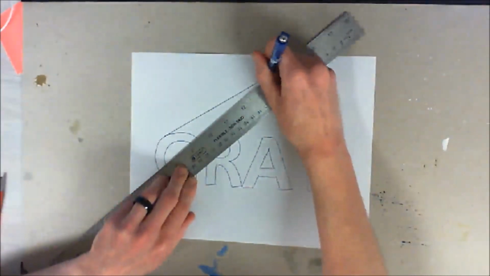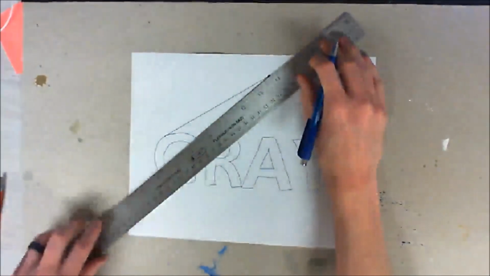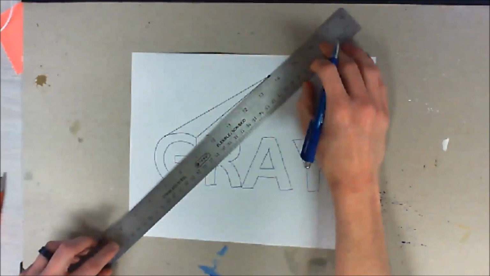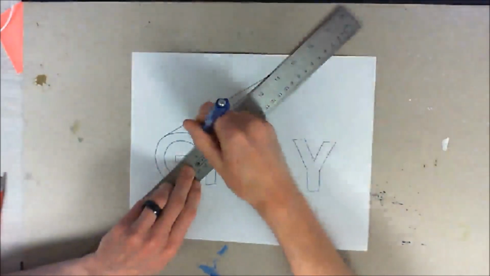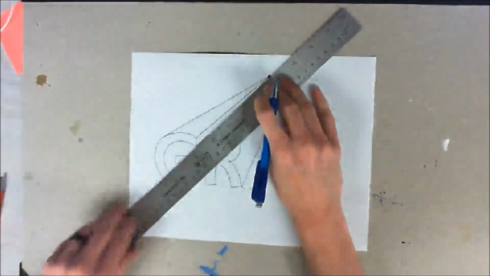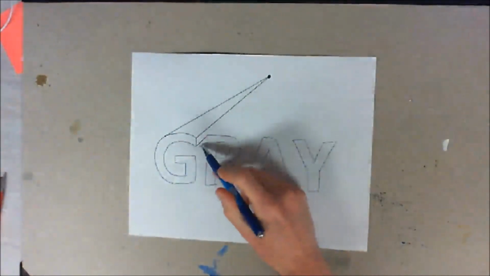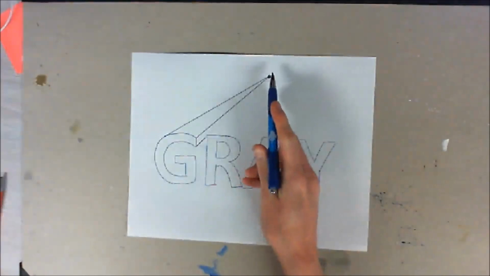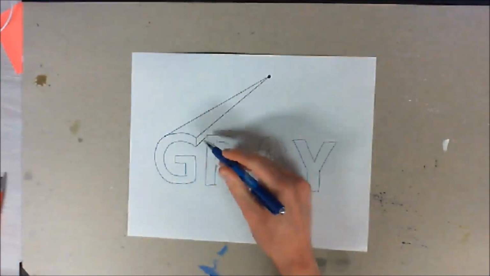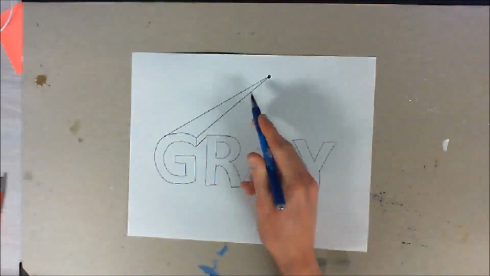Now you will reach a point where your letters will actually pass behind or through another letter. At that point, you'll need to skip over that portion of the letter. For instance, this right here is still going to the vanishing point, but since the R passes in front of the G, I'm going to leave that part out.